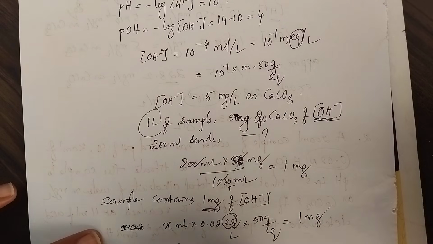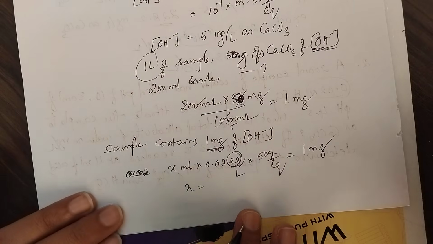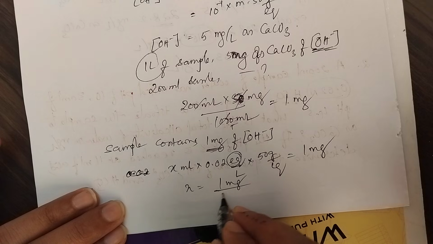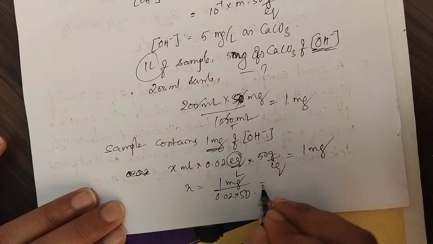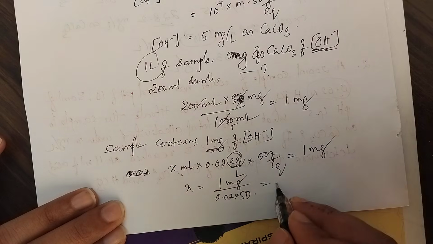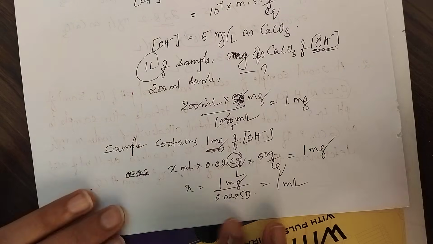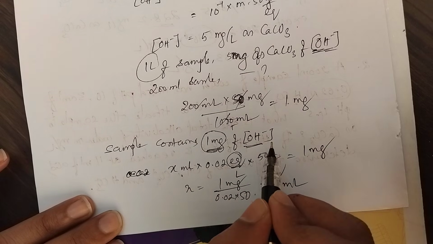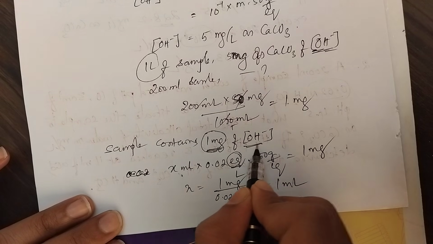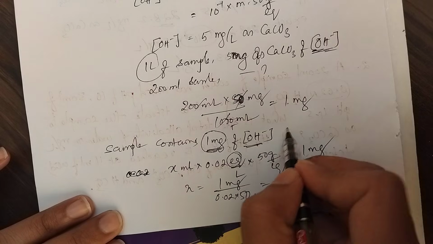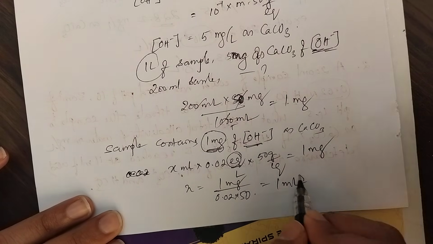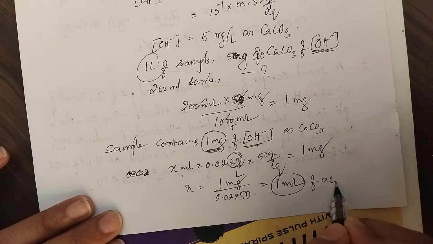So x would be 1 milligram by 0.02 into 50, so this would be 1 ml. So the sample contains 1 milligram of OH minus ion, and to neutralize 1 milligram of OH minus alkalinity as CaCO3, we need 1 ml of acid.